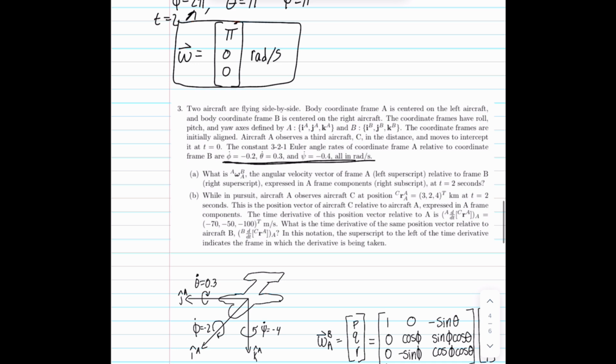While in pursuit, aircraft A observes aircraft C at position, that vector, at time t seconds. This is the position vector of the aircraft C relative to aircraft A, expressed in A frame coordinates. The time derivative of this position vector relative to A is this. What is the time derivative of the same position vector relative to aircraft B? In this notation, the superscript to the left of the time derivative indicates the frame in which the derivative is being taken. So in part A, we found the angular velocity of A with respect to B.